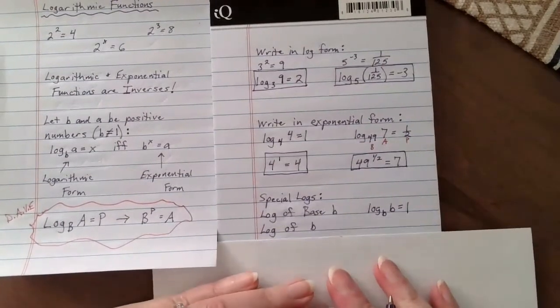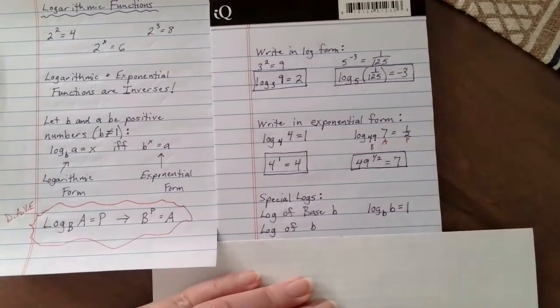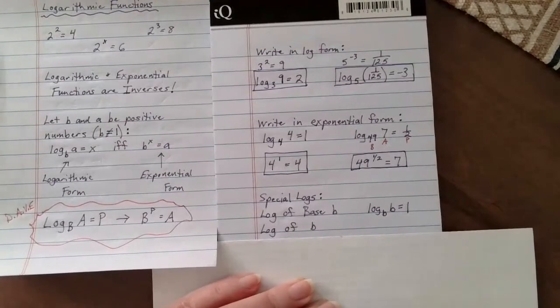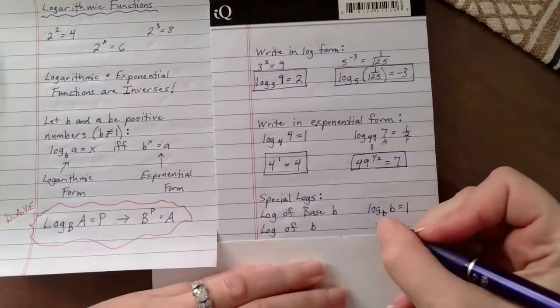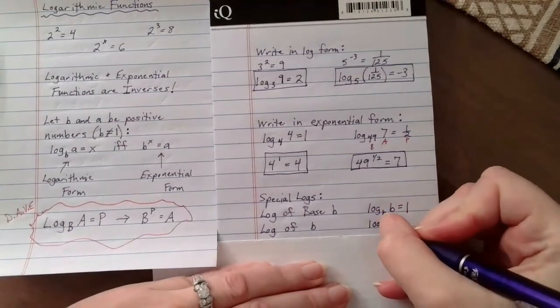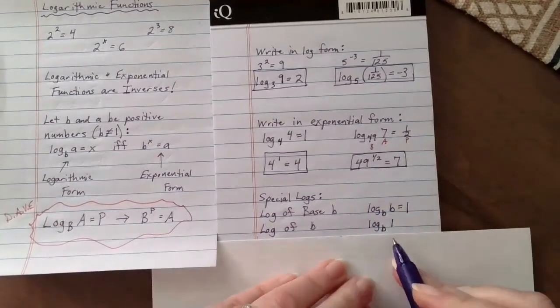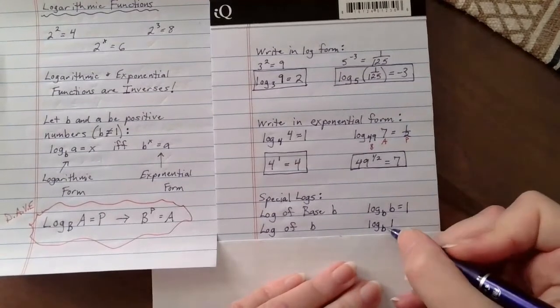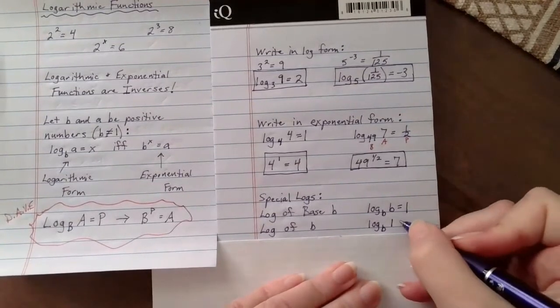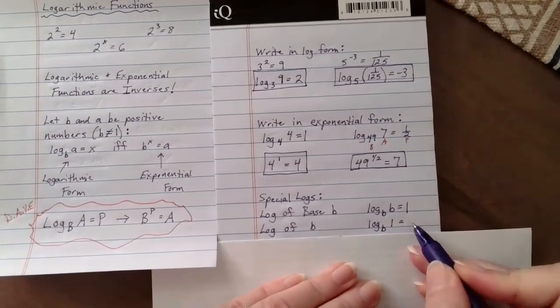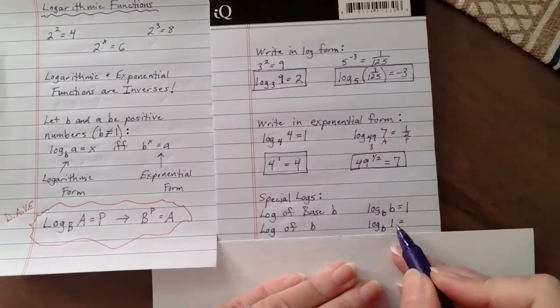The other special log is called the log of 1, which nobody's going to quiz you on these names, so that's quite fine. With this one, it looks slightly different, but similar. We've got log base B of 1 this time. So let's think about this. If my base is B, I'm saying what exponent, what power can I put on a B to make it equal 1?